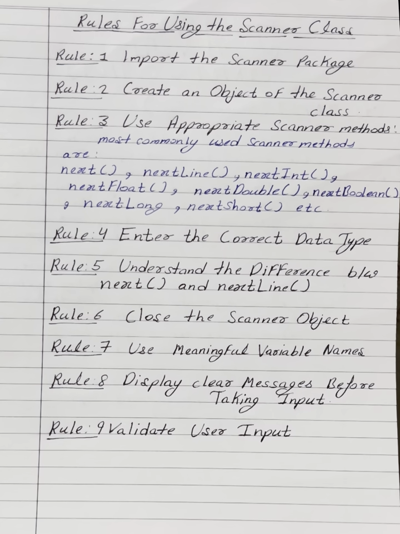So in this, next method is used to read a single word. nextLine method is used to read an entire line of text including spaces. And nextInt obviously reads an integer value, and nextFloat reads a float value. nextBoolean method reads a boolean value such as true or false. And there are more methods such as nextLong method, which reads a long integer value, and nextByte method, which reads a byte value.